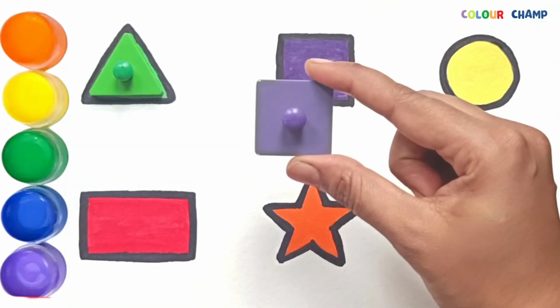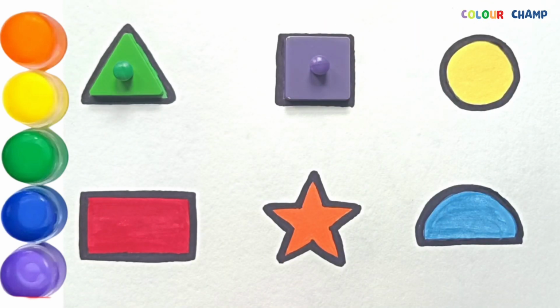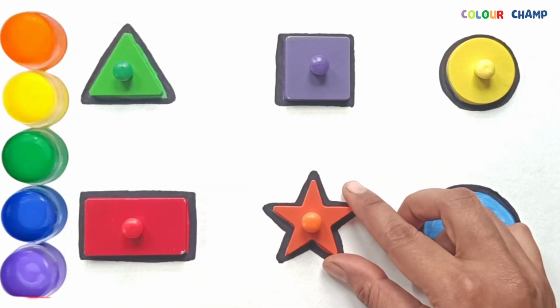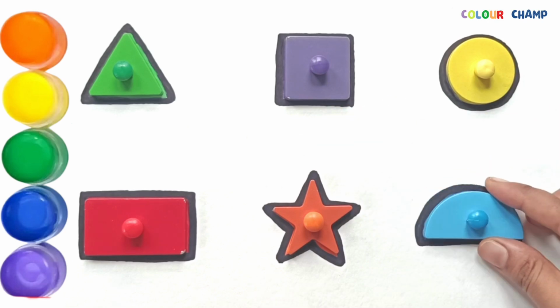Triangle. Square. Circle. Rectangle. Star. Semicircle.